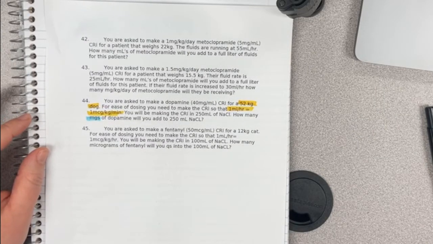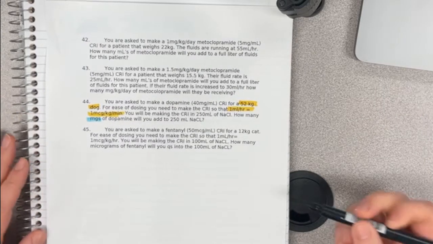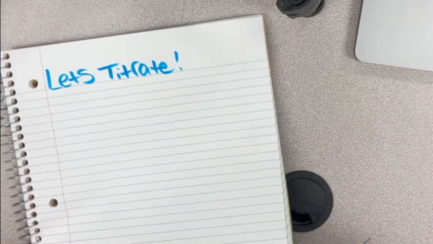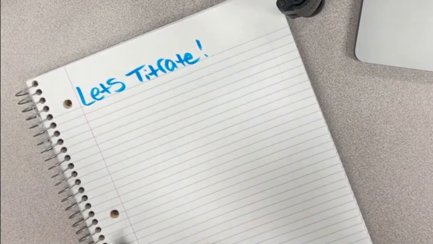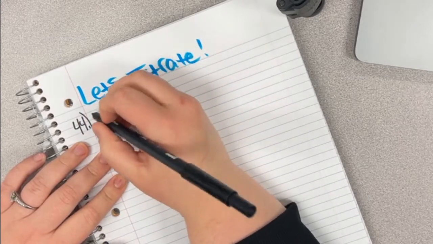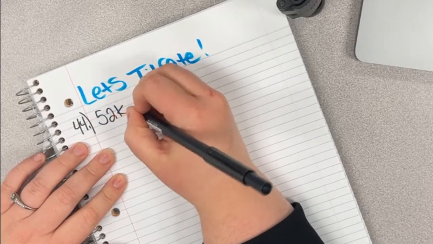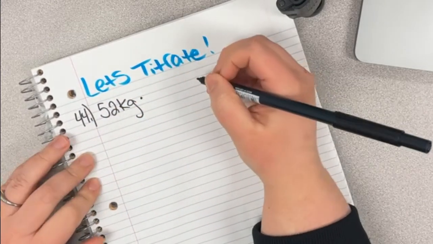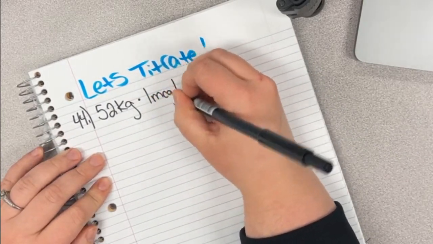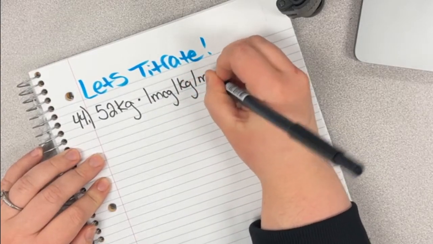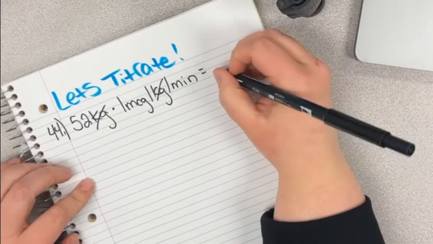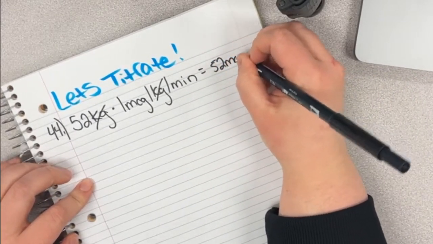So let's see here. We're going to start this just like we would any basic CRI, by calculating our dose using our dosage rate and our provided patient weight. So our provided patient weight is going to be 52 kilograms, where our dosage rate for this animal is 1 microgram per kilogram per minute. We know that our kilograms are going to cancel out, giving us 52 micrograms per minute.